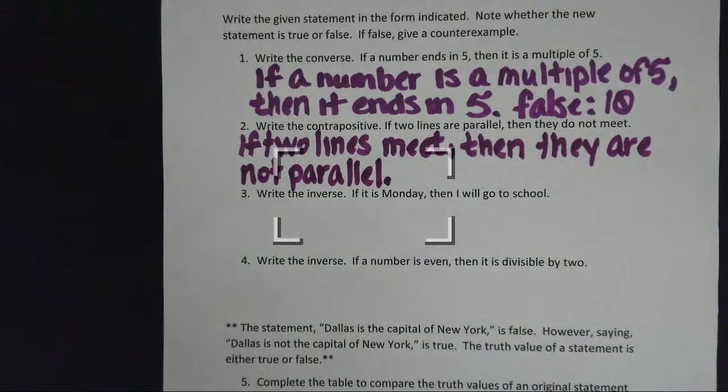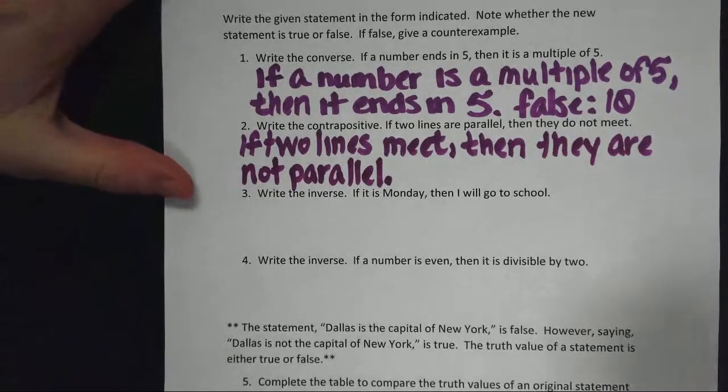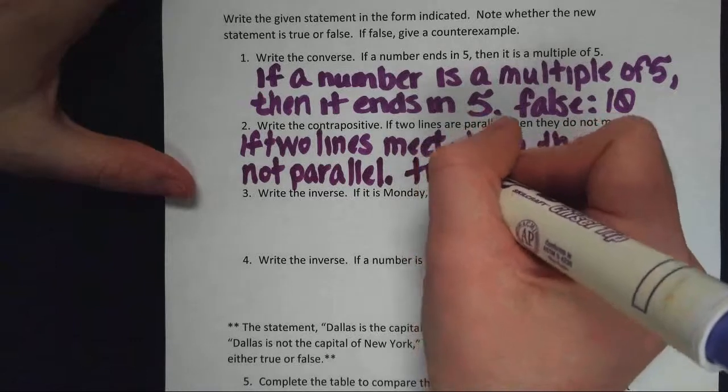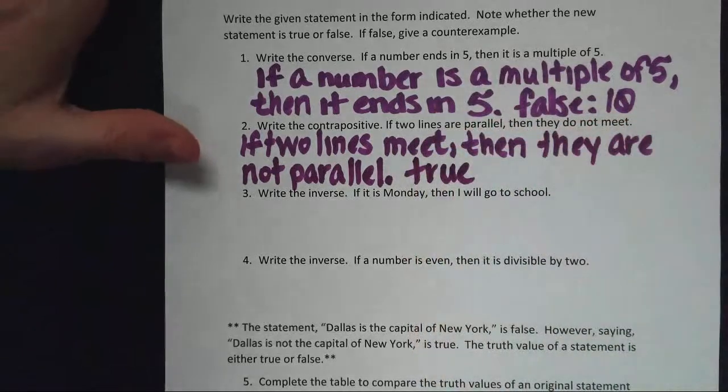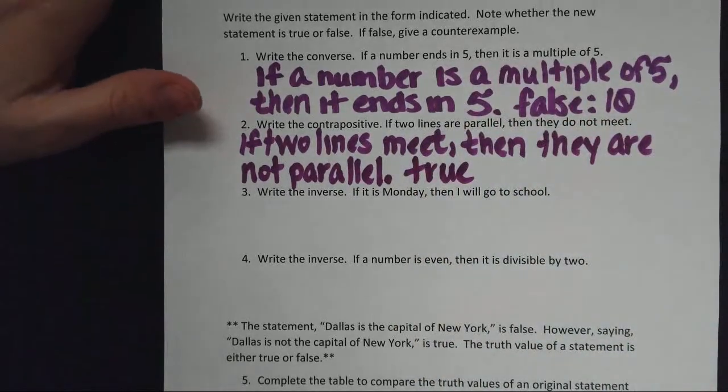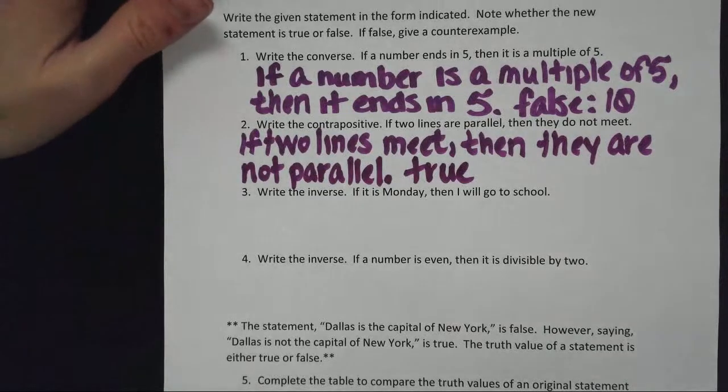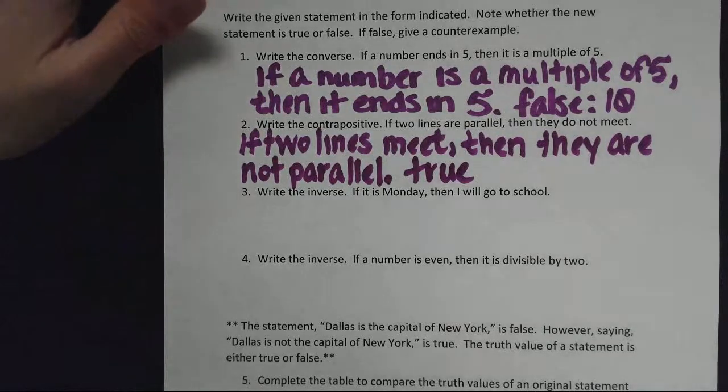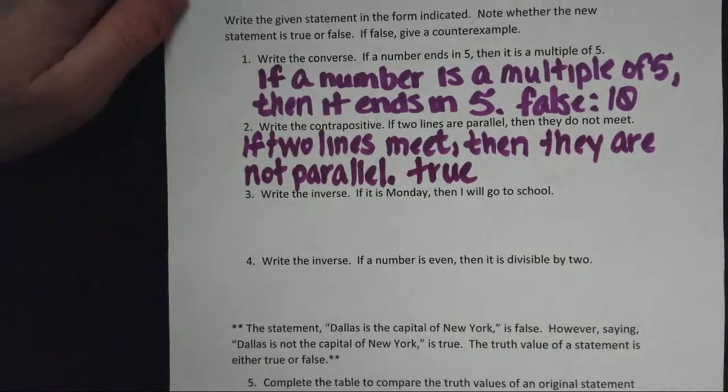Okay, so our new statement says if two lines meet, so if you have any two lines that intersect anywhere, then they are not parallel. Now that is a true statement, because if two lines do not meet, then they are definitely parallel, because if they're not parallel, at some point they will eventually meet.